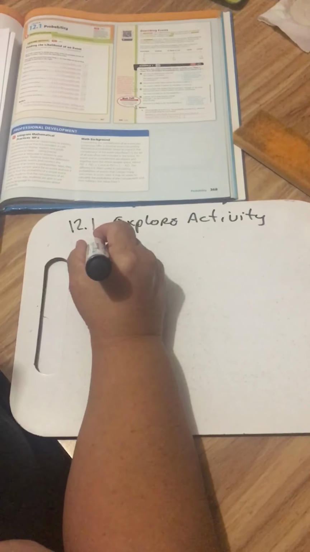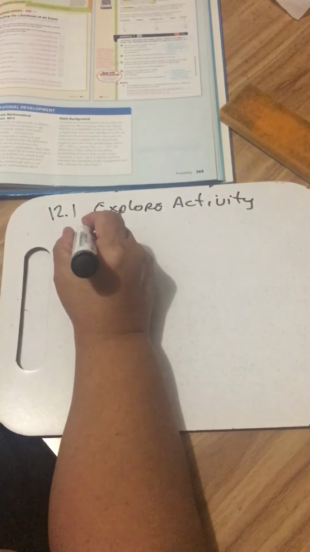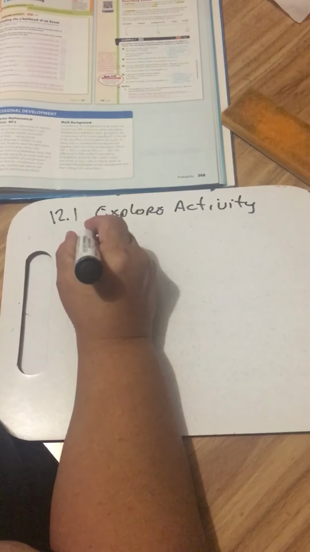This is lesson 12.1, probability, corresponding to 7th grade. Finding the likelihood of an event.